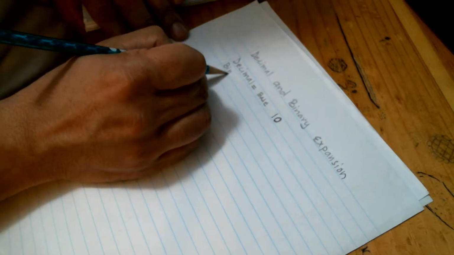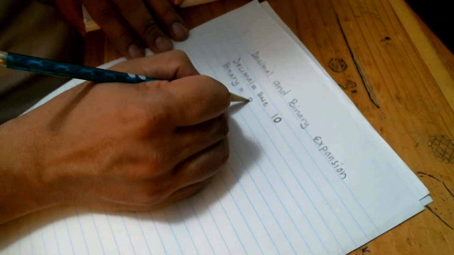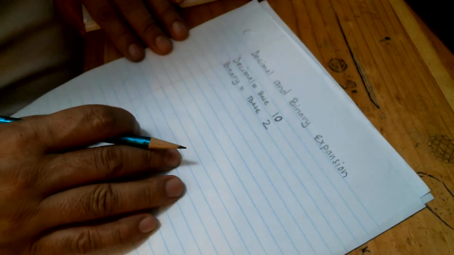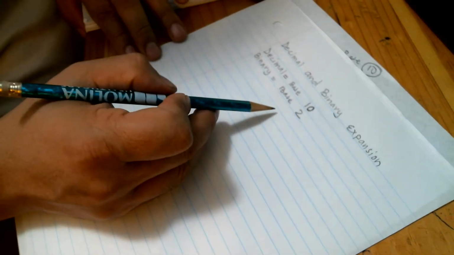By this time you already would have known this. Binary is based upon 2. Okay, remember these two things, it's very easy. Decimal is based upon 10, binary is based upon 2.